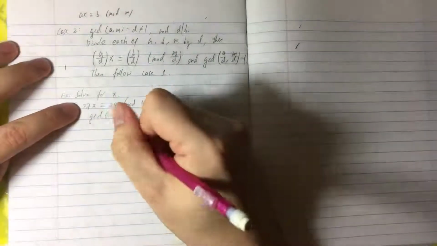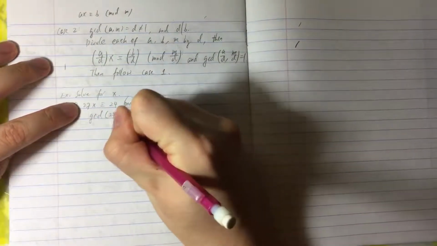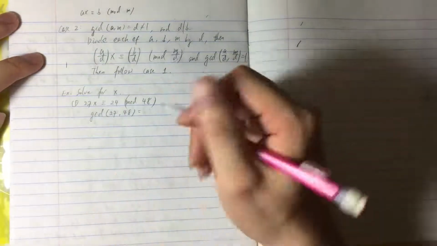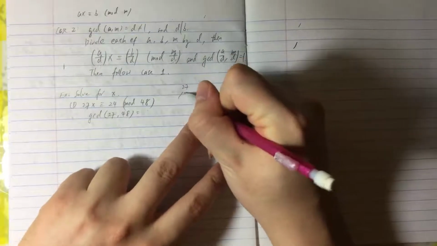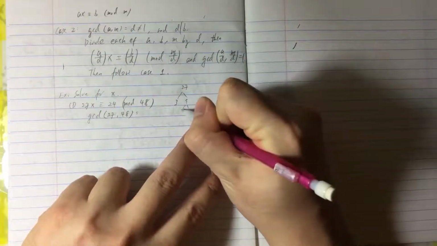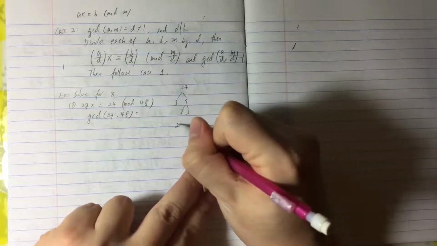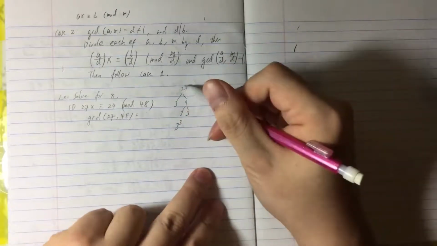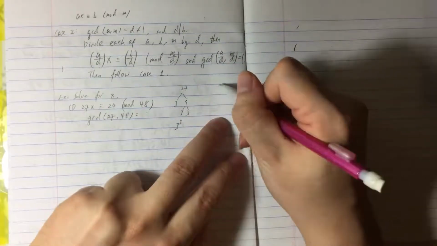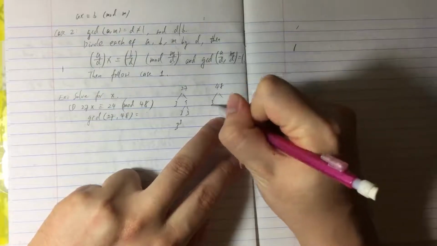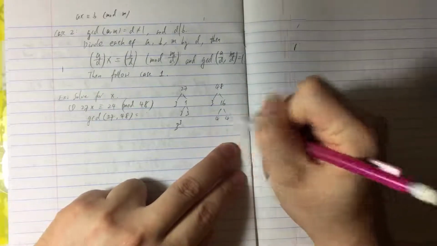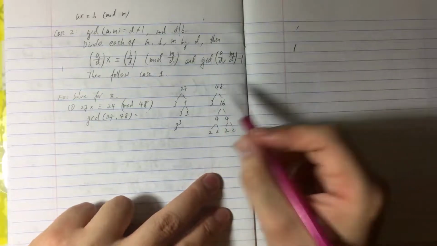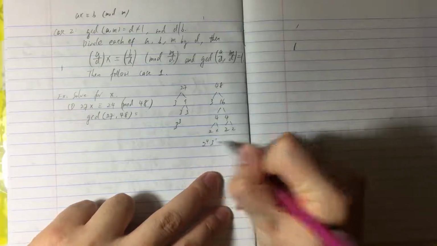The GCD of 27 and 48 is what? 27 is 3 times 9, and 9 is 3 times 3, so 27 is 3 to the power of 3. That's the prime factorization of 27. 48 can be written as 3 times 16, 16 is 4 times 4, and 4 is 2 times 2. So the prime factorization for 48 is 2 to the power 4 times 3 to the power 1.